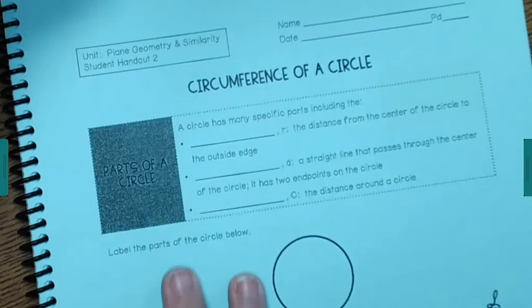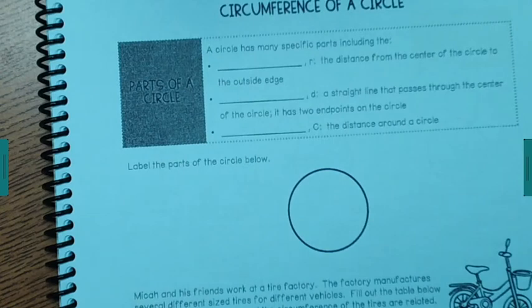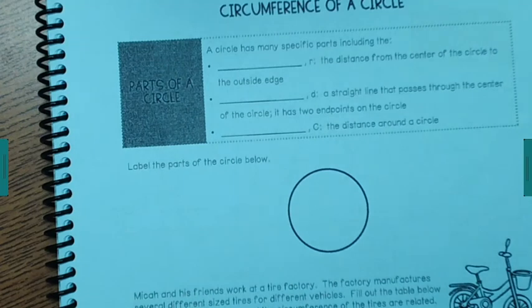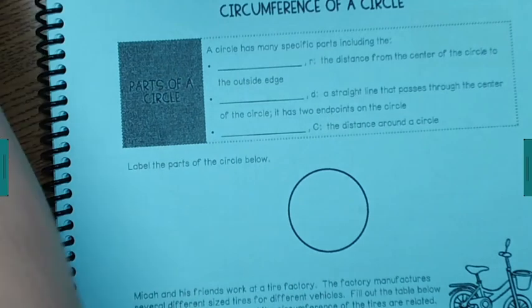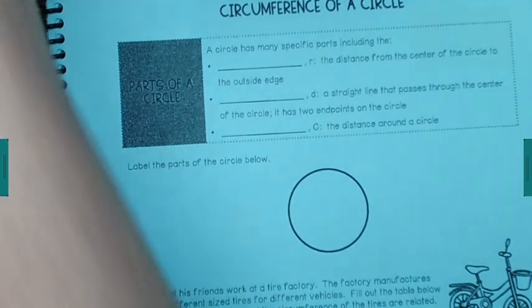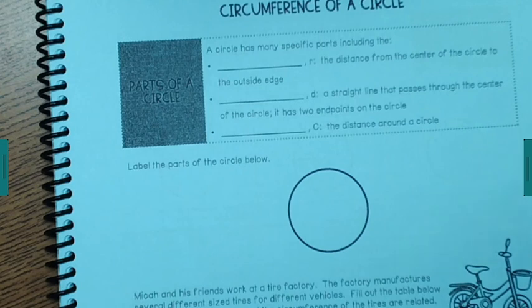Okay, so we're on page 60, circumference of a circle. We're going to start very basic with the parts of a circle. Depending on who your teacher was last year, some of you know stuff about circles and some of you don't. If you don't, it's not your fault, because who knew that we were going to have a pandemic and be out? So if you don't know any of this, that's okay.